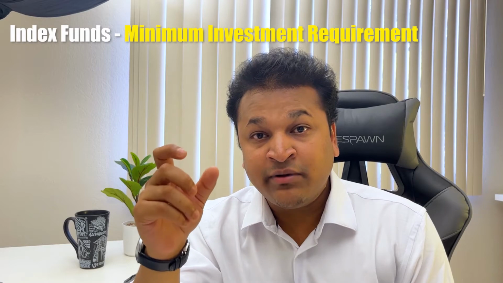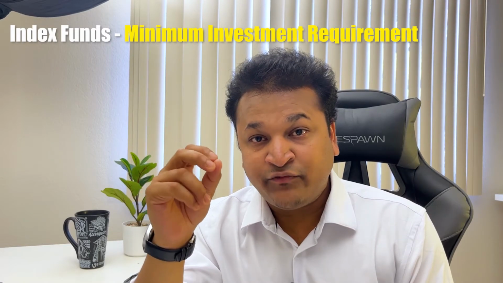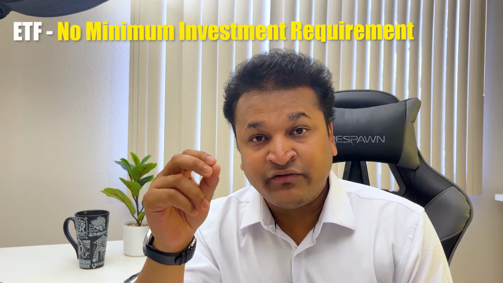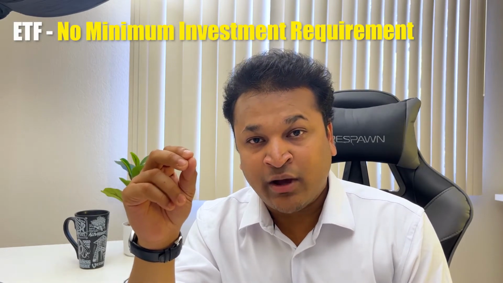The second major difference between ETF and index fund is that certain index funds have a minimum investment requirement, which means you have to invest that minimum amount in the index fund. However, with an ETF, you do not have any minimum investment requirement. You can start investing in an ETF with just $1.